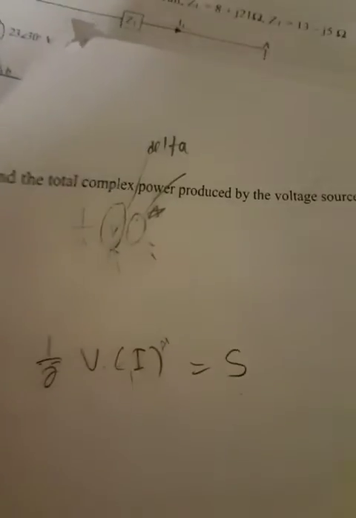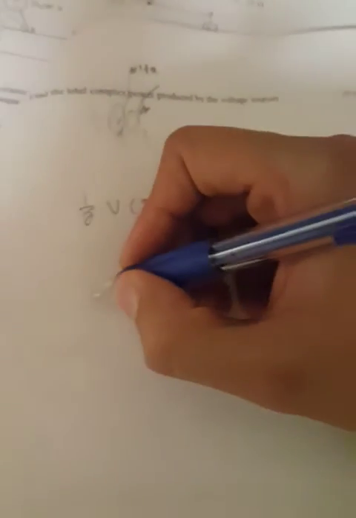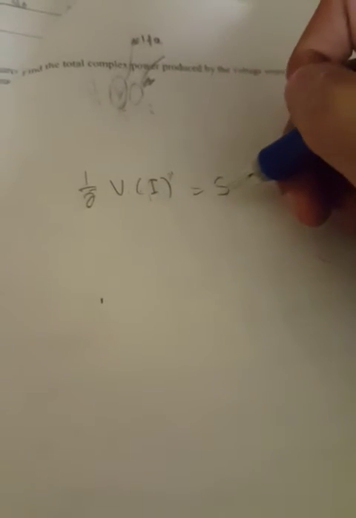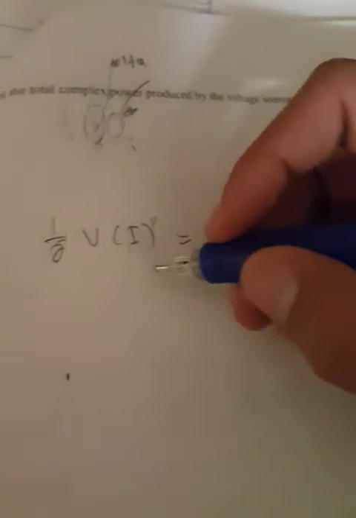Lastly, we're gonna solve for the complex power produced by the voltage source. Okay, so now there's a formula for this. The formula is 1/2 of the voltage times the current conjugate is equal to the complex power. How do you solve for this? Our voltage, the voltage is given inside of the question.